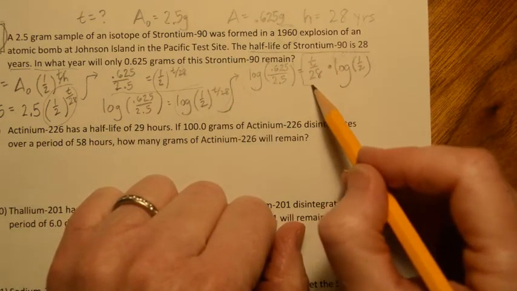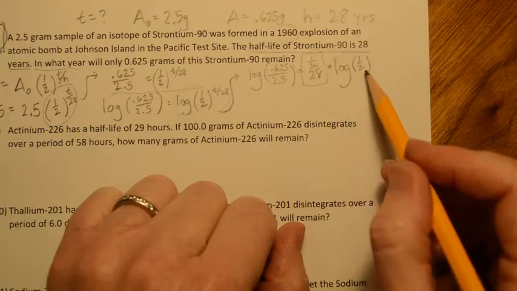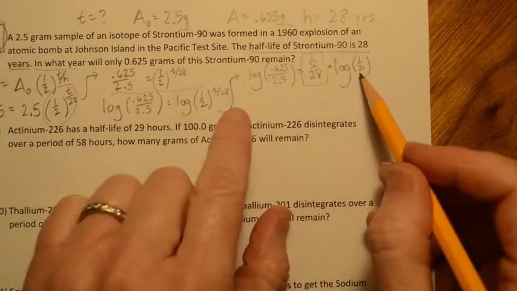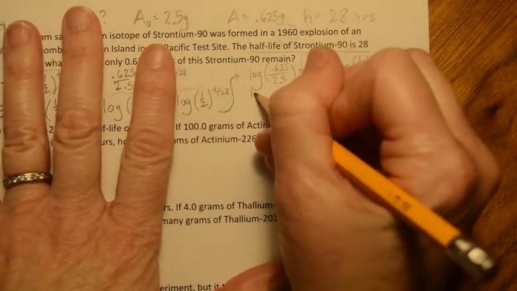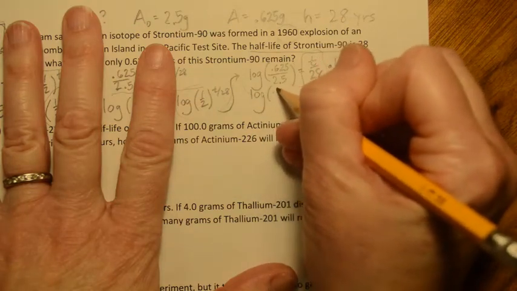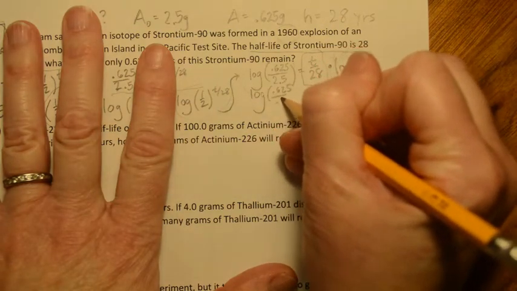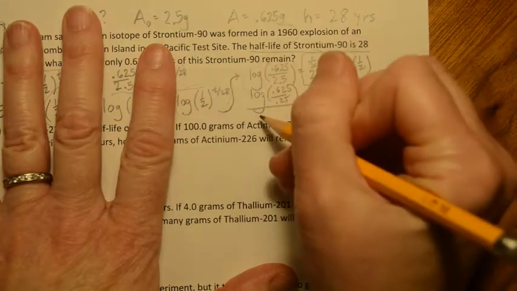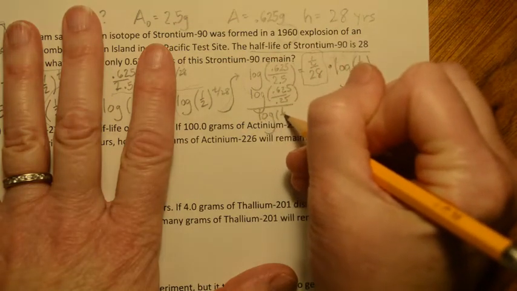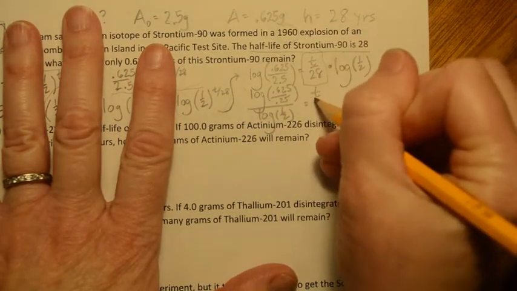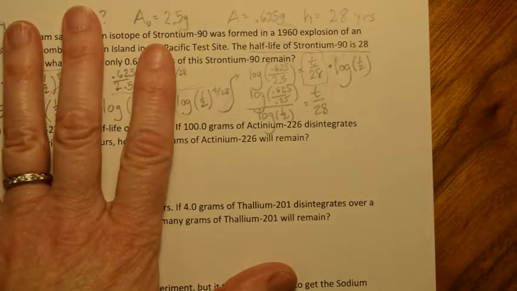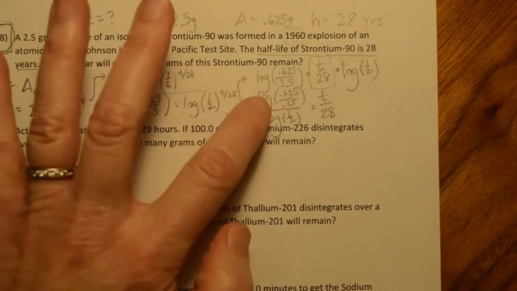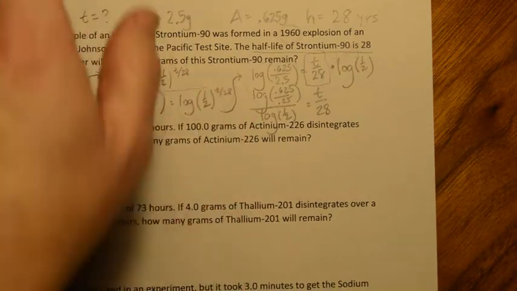So I need to get this variable by itself, and so I'm going to divide both sides by log of 1/2. So I'm going to end up with log of 0.625 over 2.5 divided by log of 1/2 equals T over 28. All right, now let me use my calculator to figure this out.